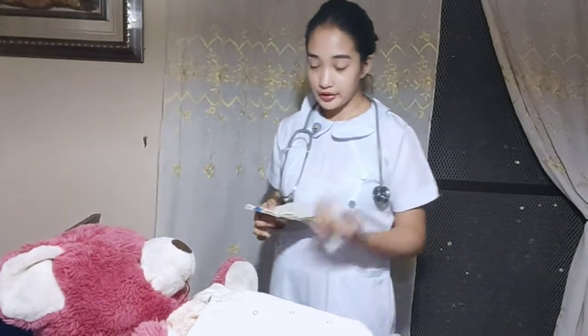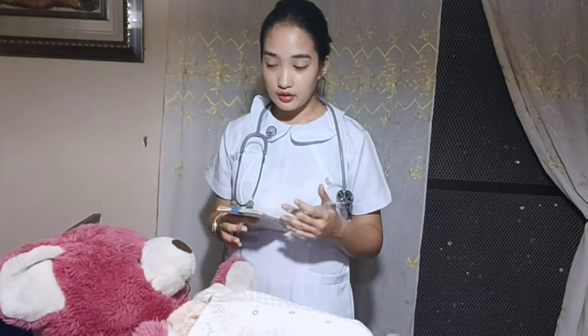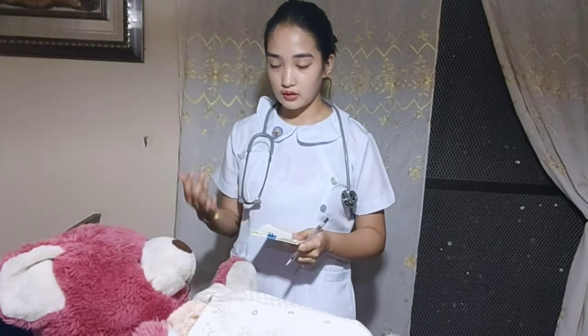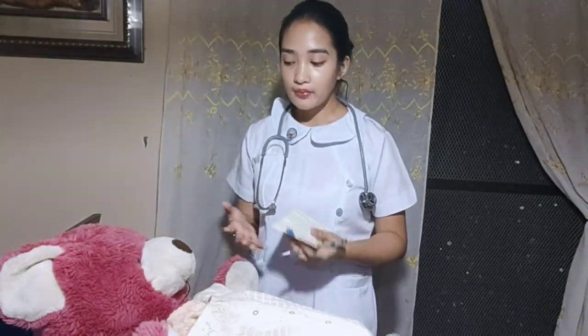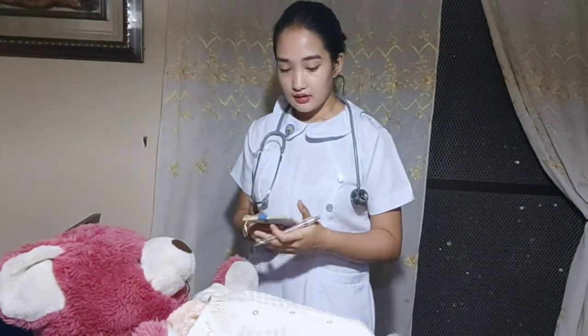You are now in the third trimester of your pregnancy. The fundic height of your baby is 30 centimeters, which is normal for your age of gestation. And your baby is now growing rapidly since she is preparing for delivery.